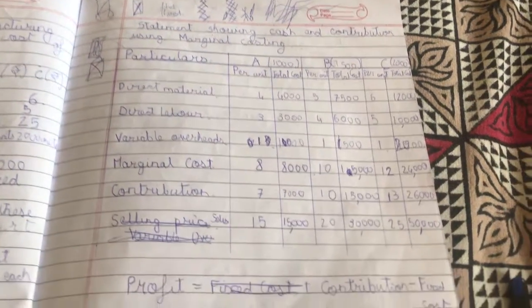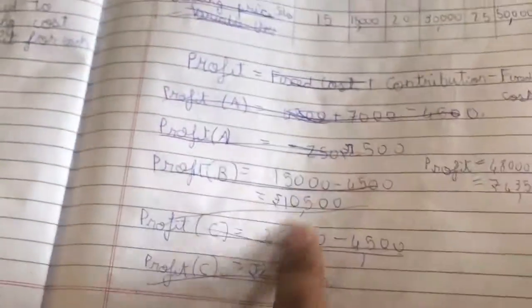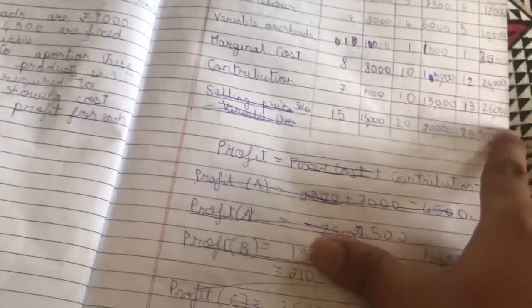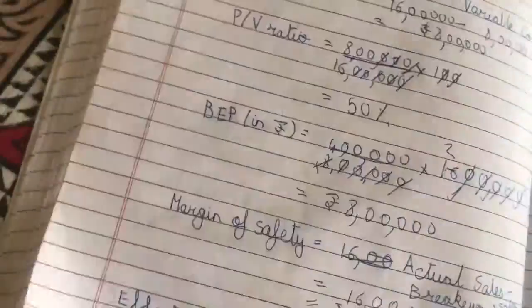So you've taken out that. Now profit. Profit is what? Contribution minus fixed cost. So we take contribution minus fixed cost. We take out the profit for each of the products, and we write a concluding statement, which I have not written. Other sums are very direct in nature. The values are given, you just substitute them. This is it for marginal costing. I hope you understood it. Best of luck.